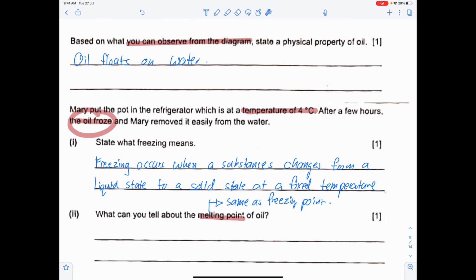on Alice's spectacles. What is this fogging? This fogging is actually water. If you think about it, it's actually water droplets. So you ask yourself, where did these water droplets come from? How was it formed? It actually came from the condensation of water vapor.